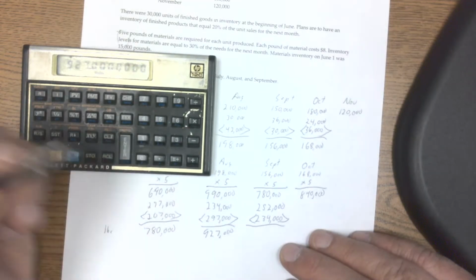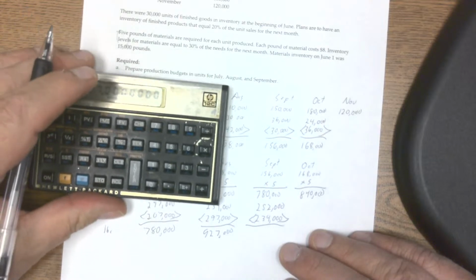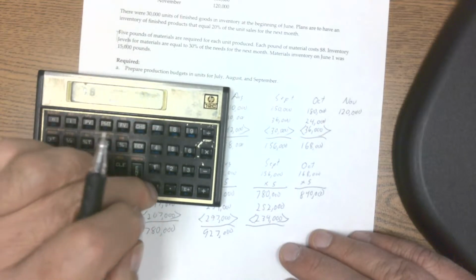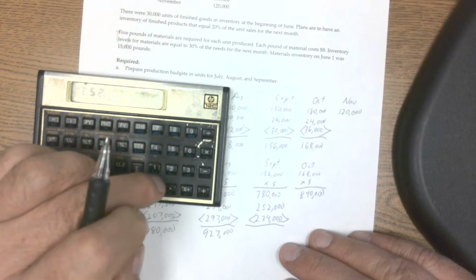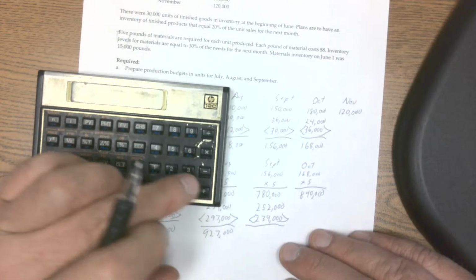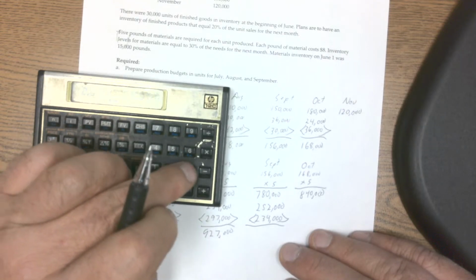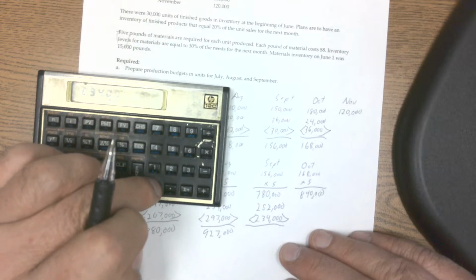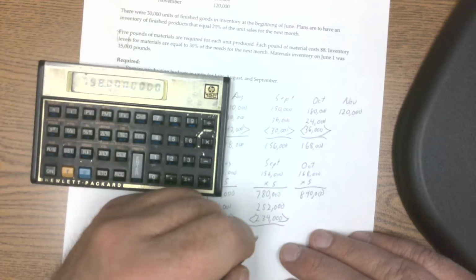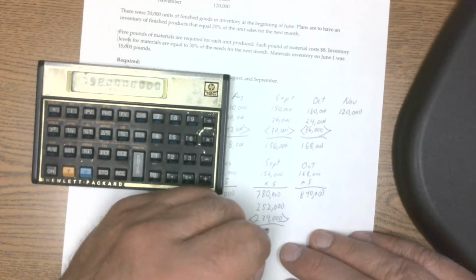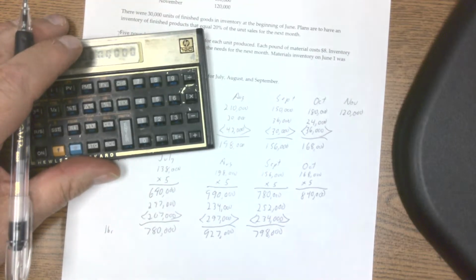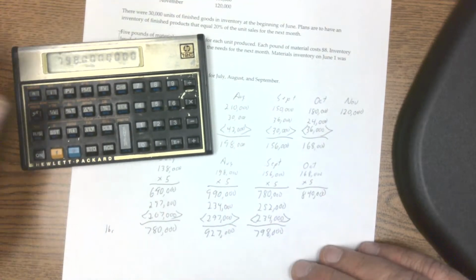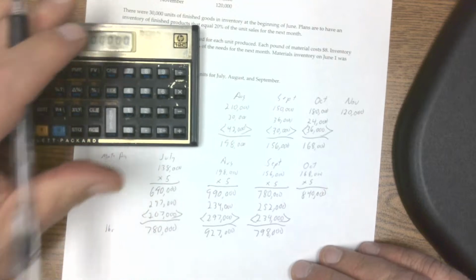$927 in August. And 798 in September. All right. So that's the pounds I need to buy.